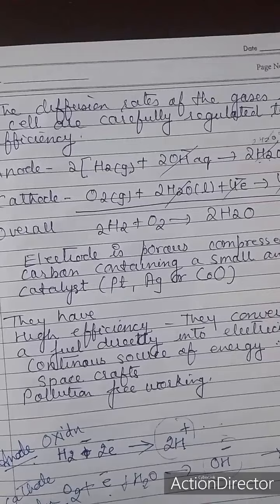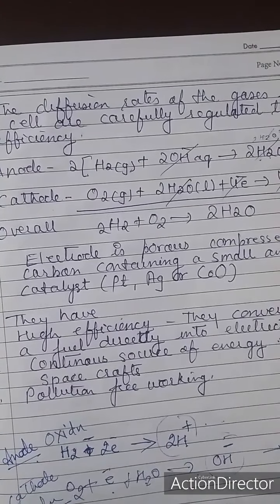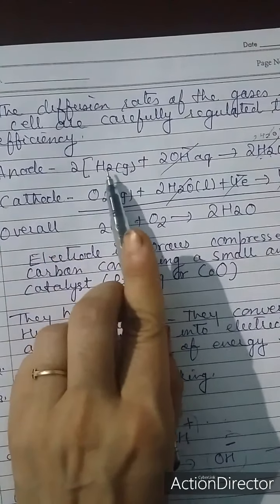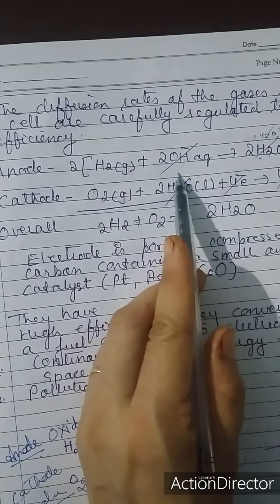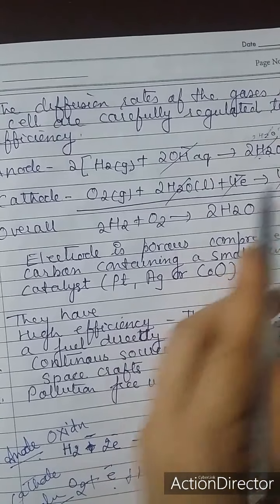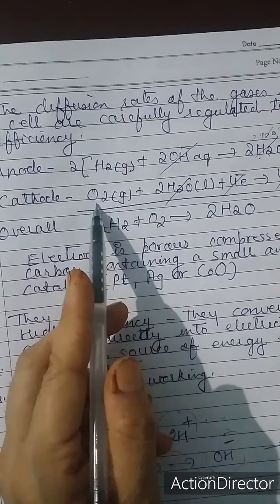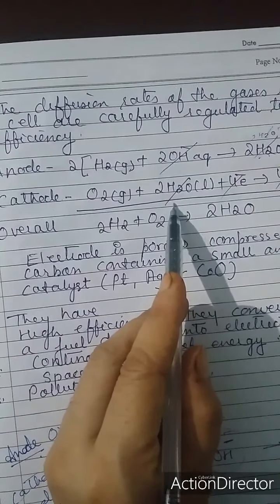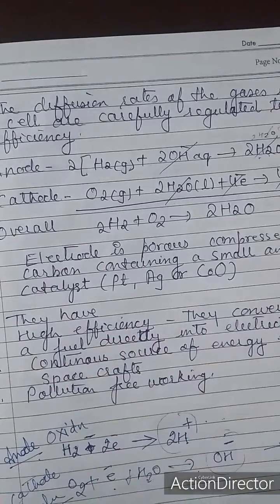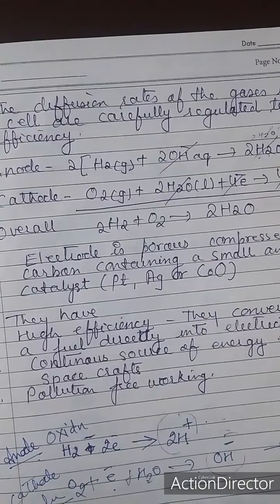These are the reactions which are occurring in the anode and the cathode cells. Here one thing we have to see is that the diffusion rate of the gases into the cell are carefully regulated to get the maximum efficiency. Now you can see here, at anode H2 is reacting with the OH, giving you water molecule. At cathode, oxygen will be reacting with the water to give you OH. So overall reaction will be H2 reacting with O2, giving you water.